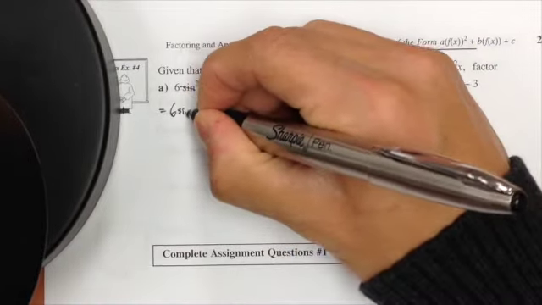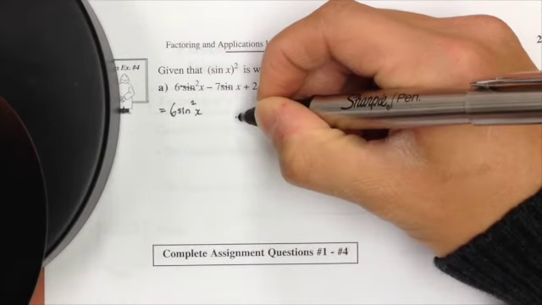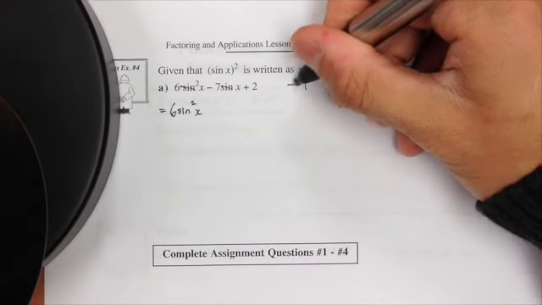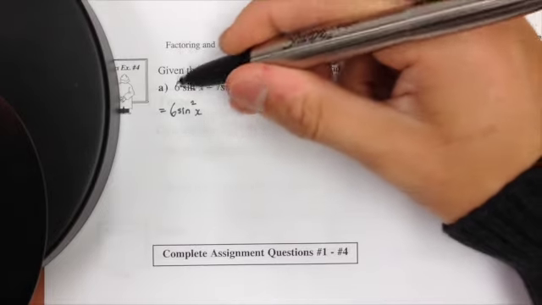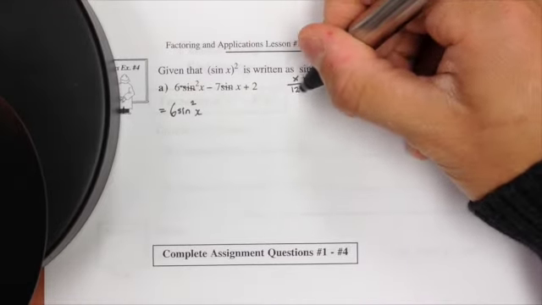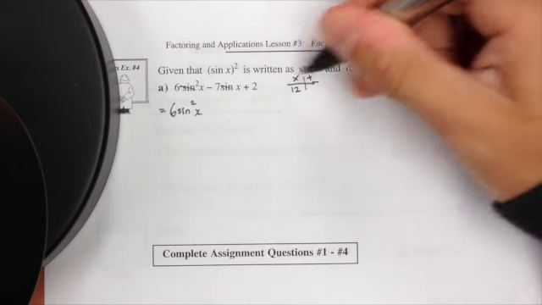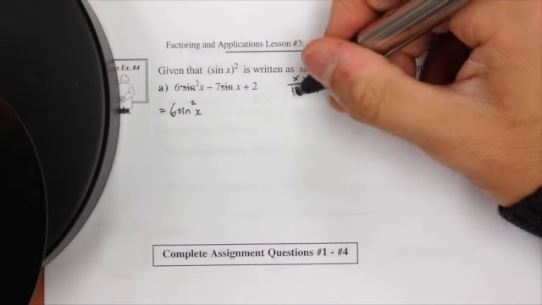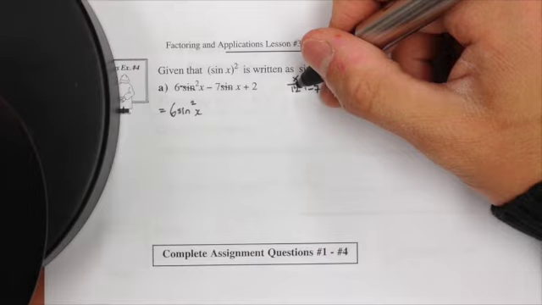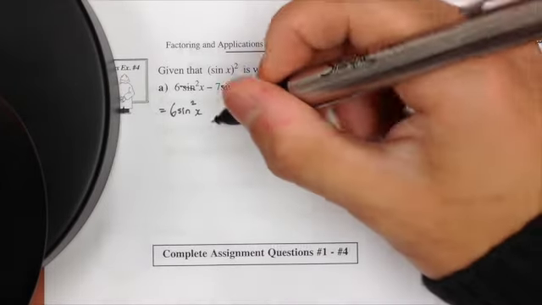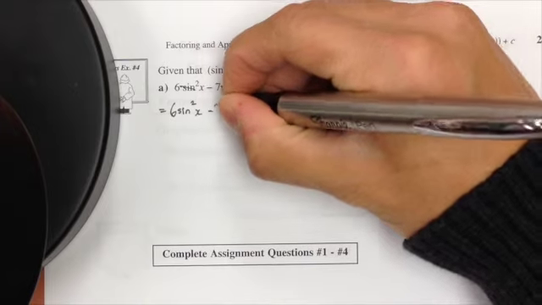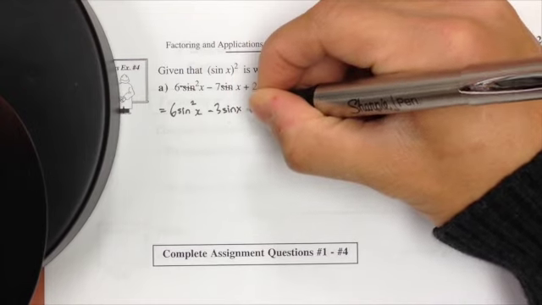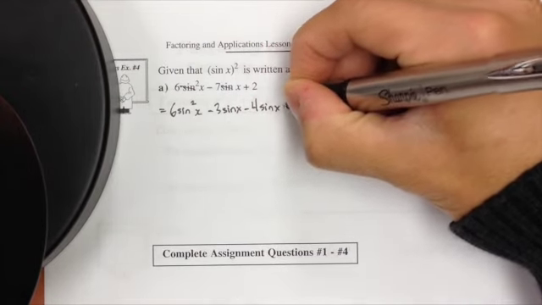Okay, so if I have 6 sine squared x, and I'm going to decompose this negative 7, I'm still using the same method we used earlier. So I need to have a product of 6 times 2, positive 12, and a sum of negative 7. Okay, a sum of negative 7. So if we use negative 3 and negative 4, that'll give us our product of positive 12 and our sum of negative 7. Okay, so negative 3, and remember we decompose sine x, so that'll be negative 3 sine x minus 4 sine x plus 2.